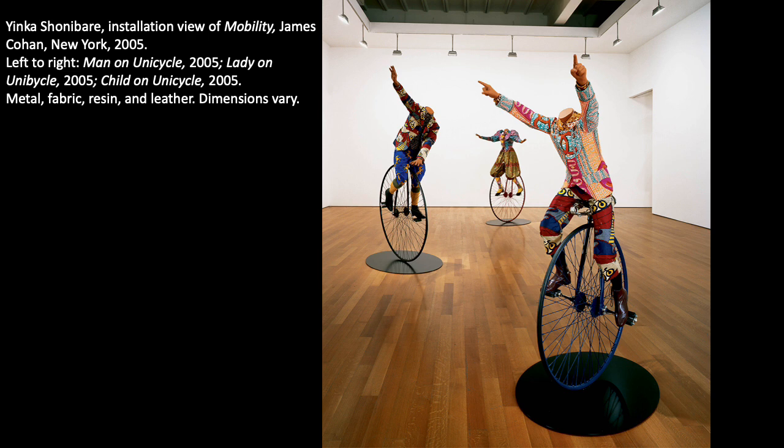His works are intended to parallel his life and his worldviews. Just as he cannot be easily labeled as Nigerian or British, his figures and the textiles they wear cannot be easily categorized according to class, culture, or physical ability.